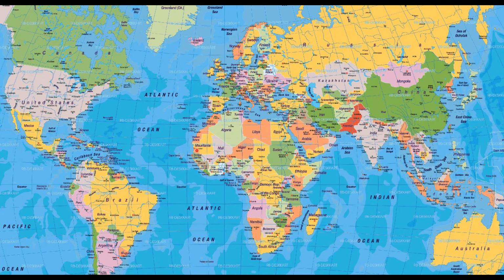So in this chapter we learned about maps, different types of maps and the components that are very important about a map.